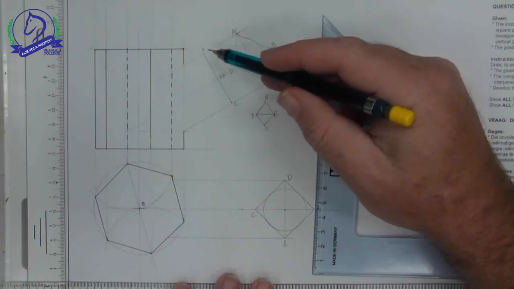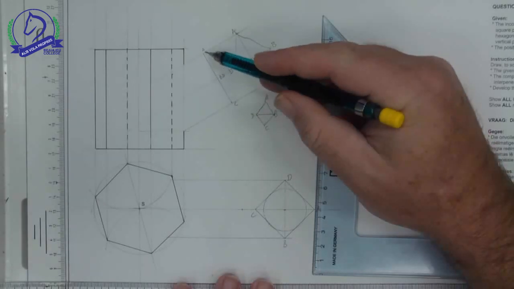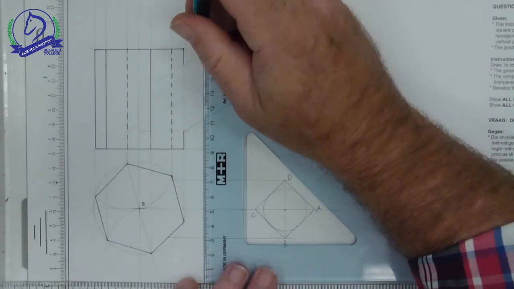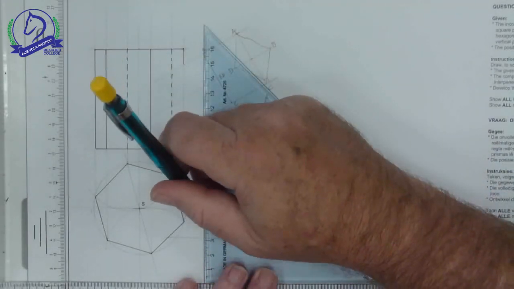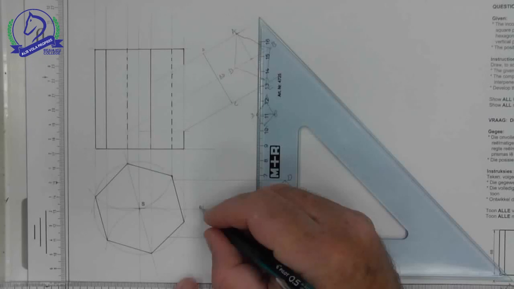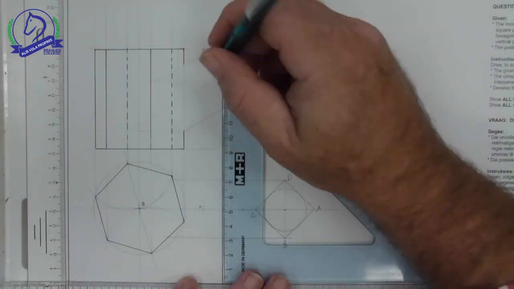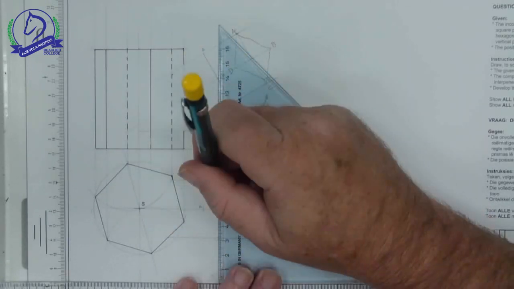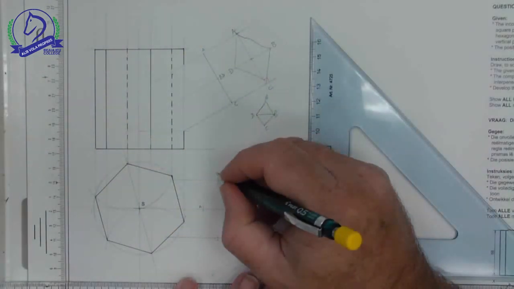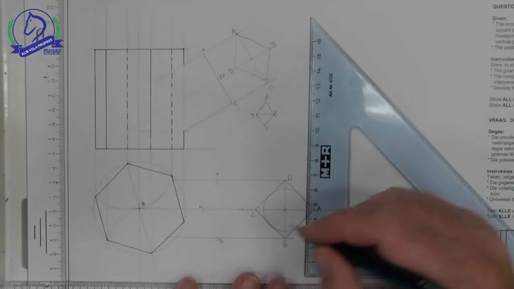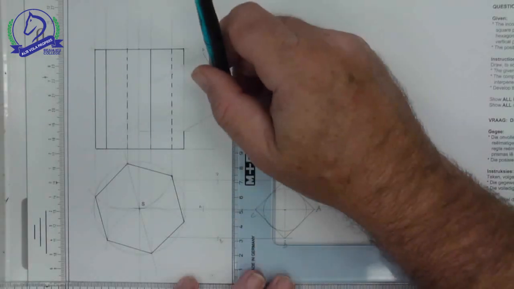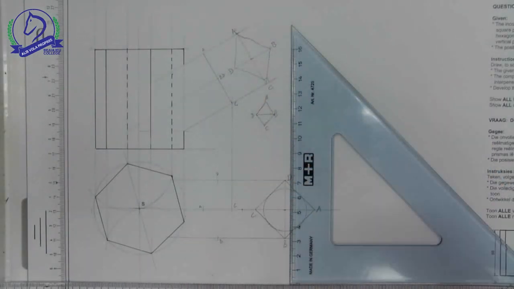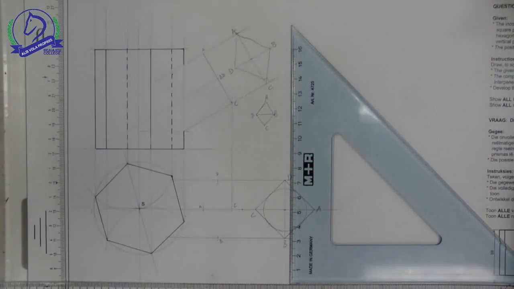To find my points, I'm going to now project down the edges of each point. So there is A matching A, here's B and D, there's B, there's C, and my final point C. Let's join up those points.